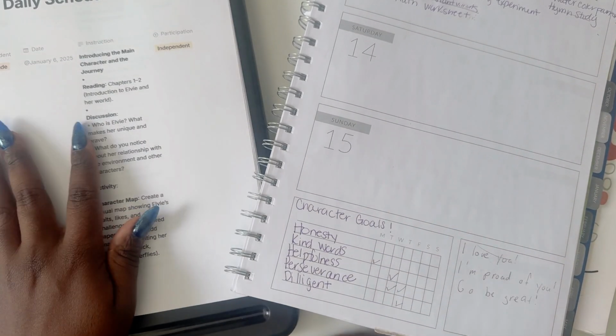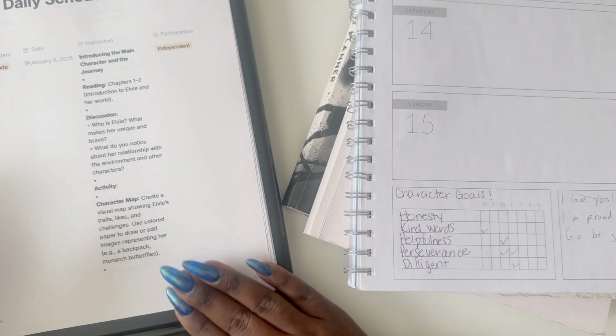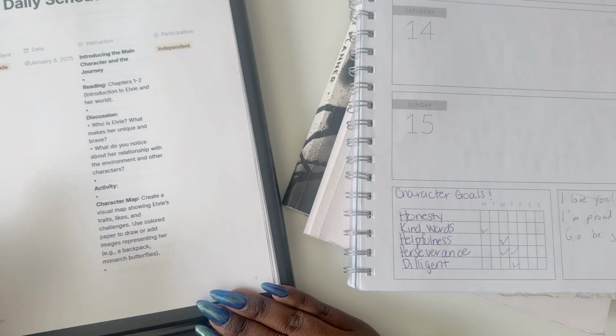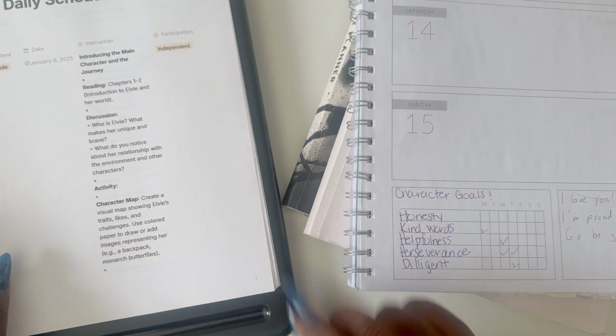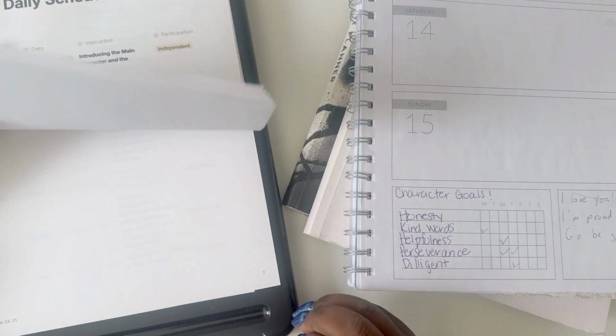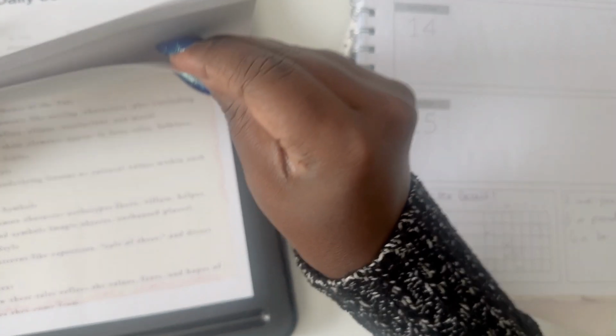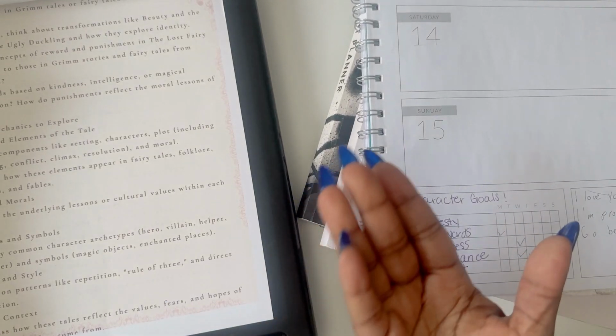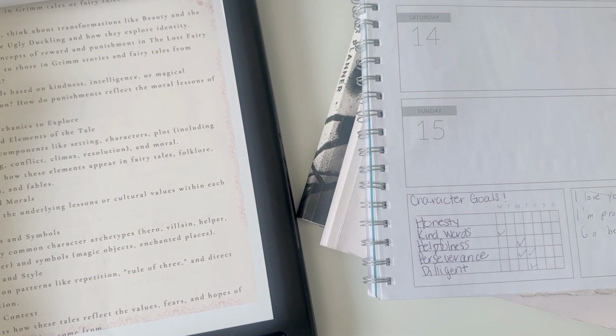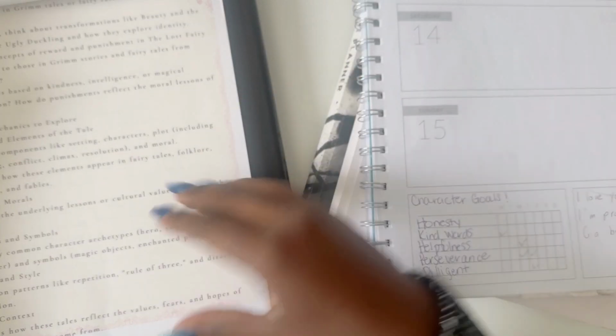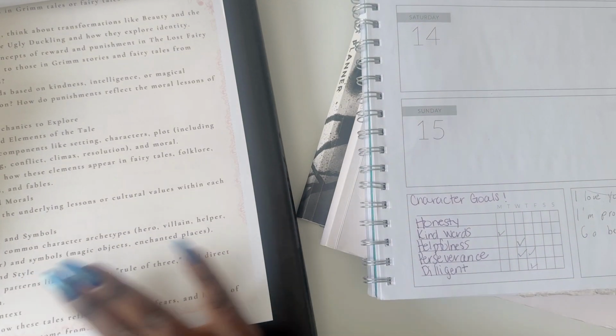Again, I print these out. And this is kind of like my teacher clipboard, if you will. I stole it from my son. And even here, so for like our book study, there are kind of like questions throughout, things to explore.